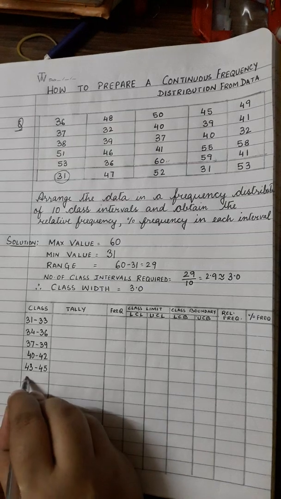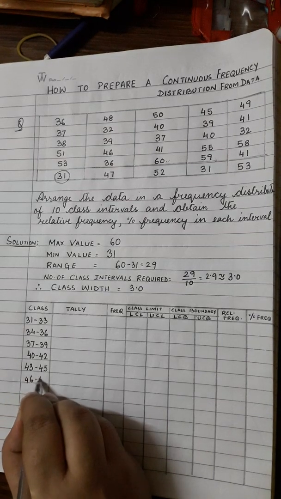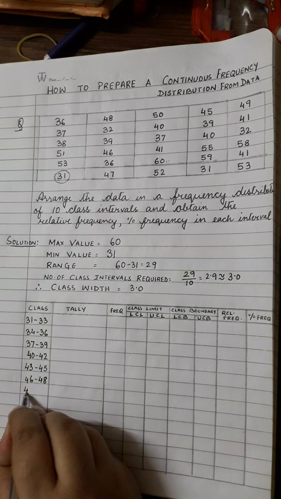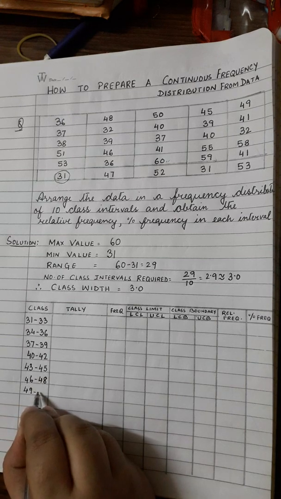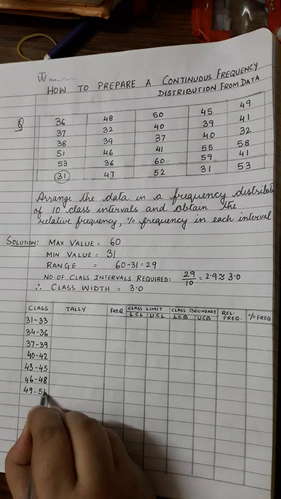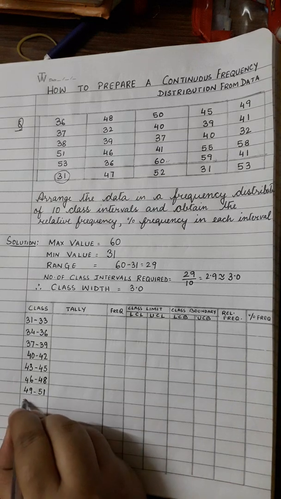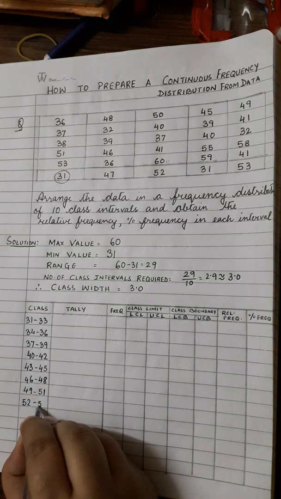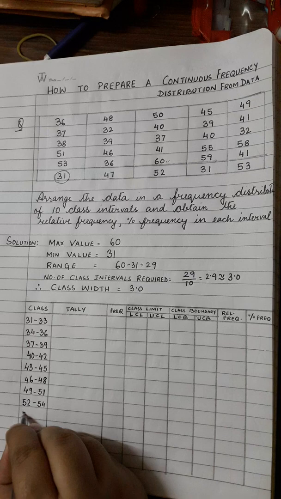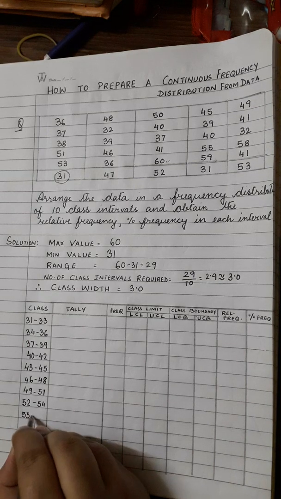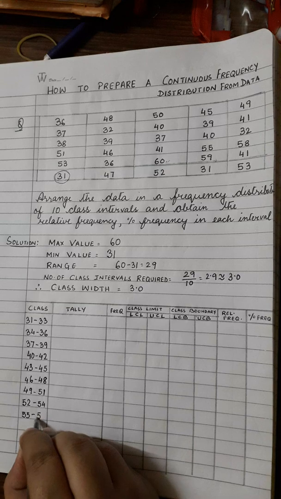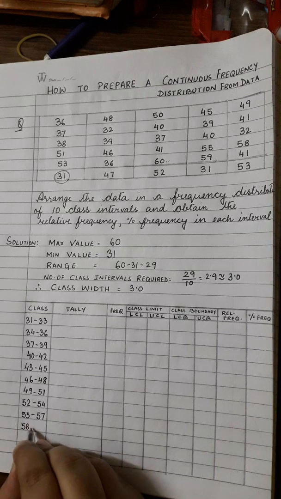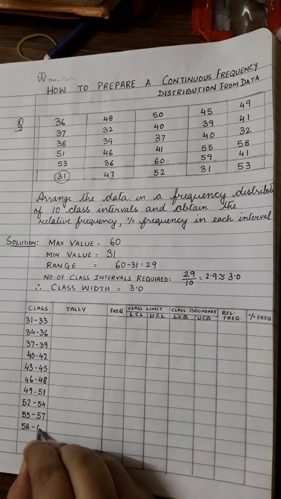Right? 46, 47, 48 will be recorded under this class. 49, 50 and 51 will be recorded under this class, right? 52, 53 and 54 will be recorded under this class. 55, 56 and 57 will be recorded under this class. And we will be having 58, 59 and 60, these values will be recorded under this class.